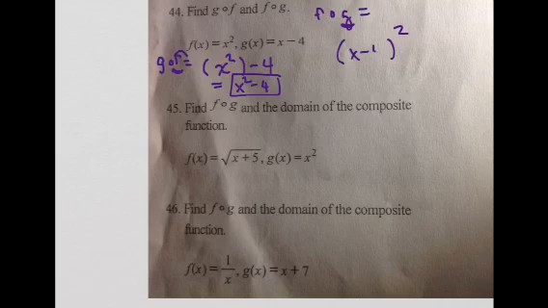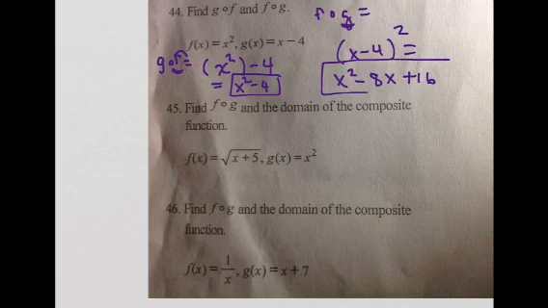So x minus 4. So remember the OOPS worksheet, okay? This is not x squared plus 16. This is x squared minus 8x plus 16. If you don't know how to get this quickly, that's okay. Just write it out. X minus 4 times x minus 4. And you'll get what I have right here.